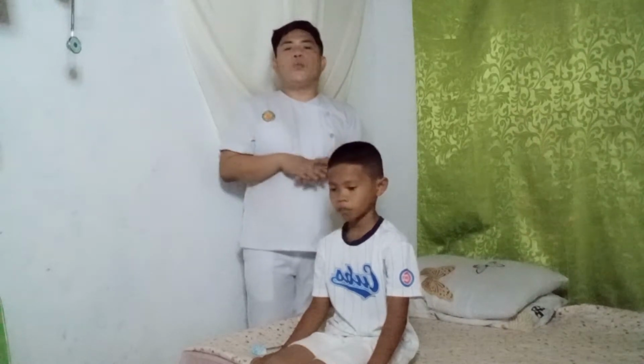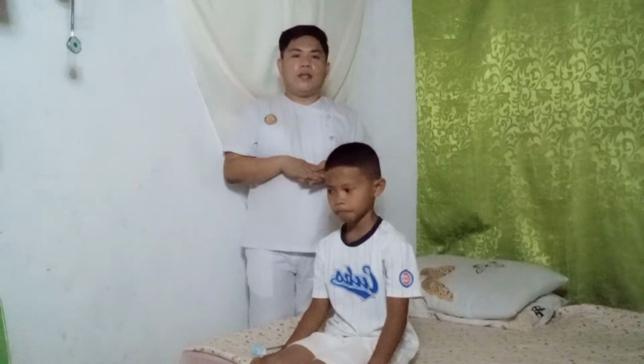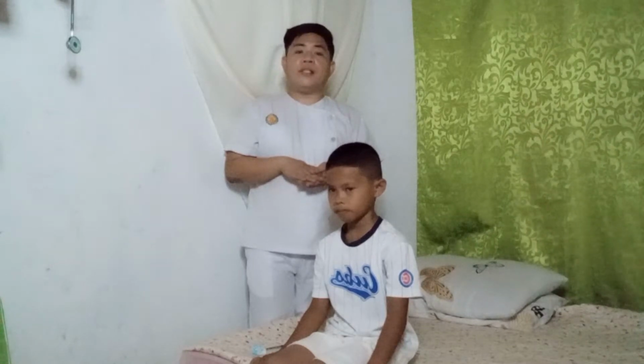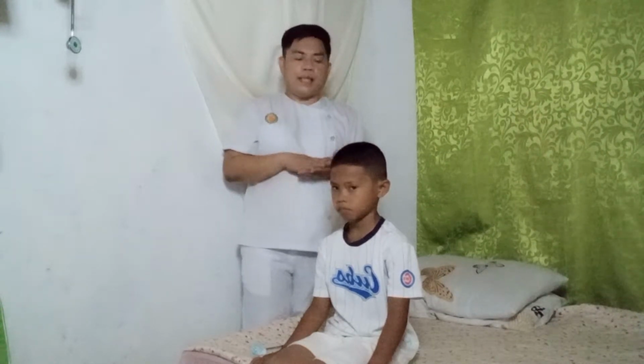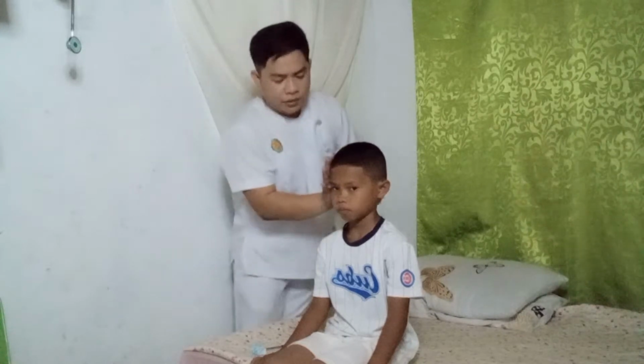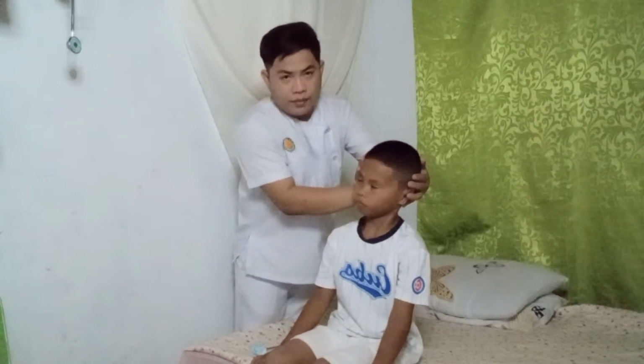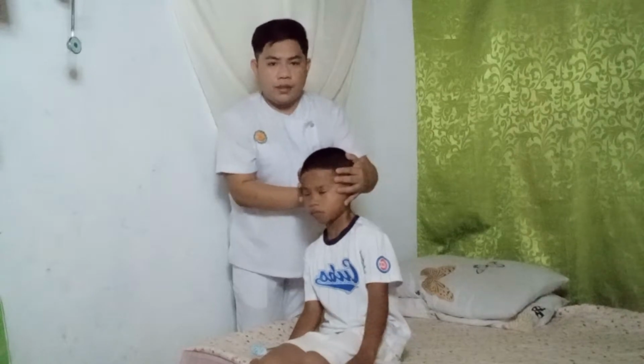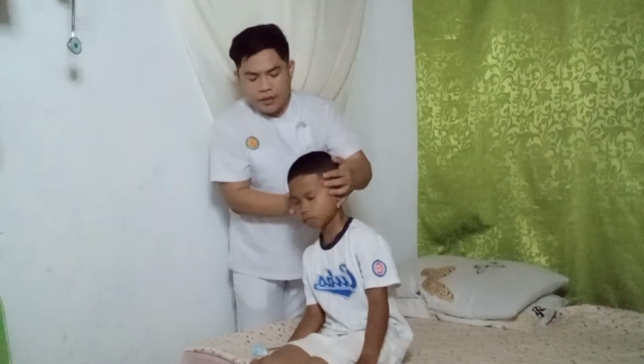First is the sternocleidomastoid. The client turns the head to one side against the resistance of your hand. Then repeat with the other side. For the normal result, equal strength on each body side. Okay, dito sa right. Tigasan niyo po sila.